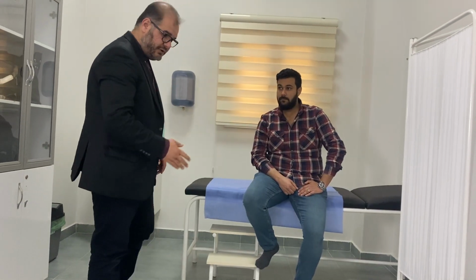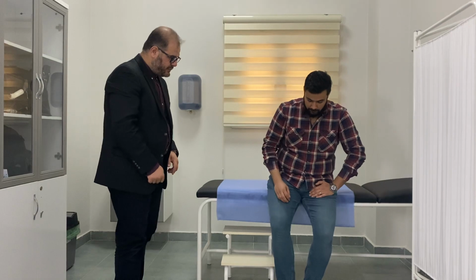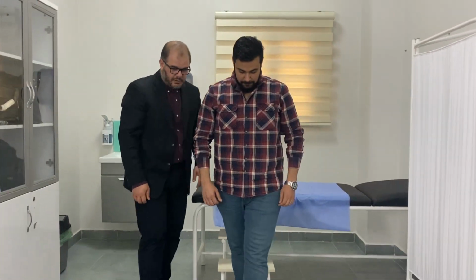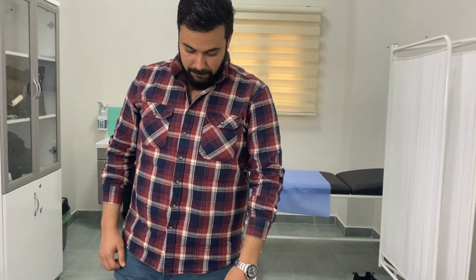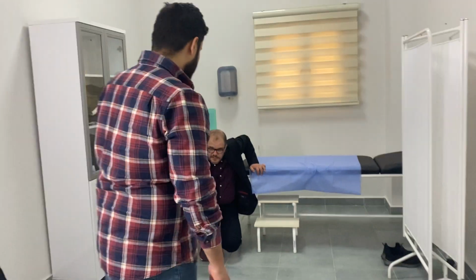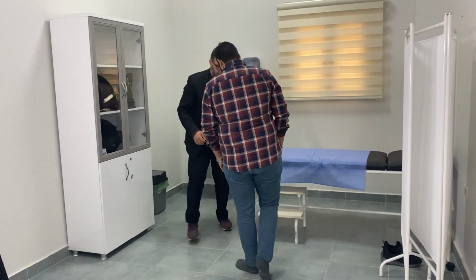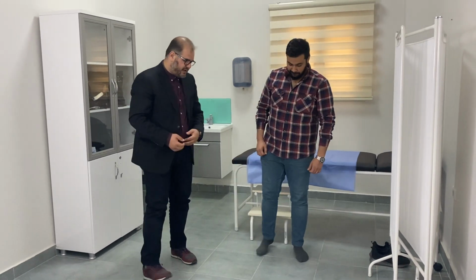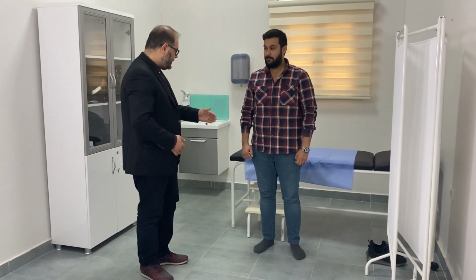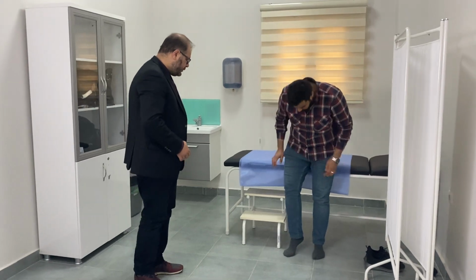Mr. Muhammad, do you mind making a few steps for me? Okay, come back to me. The patient is ambulating steadily. He doesn't have any abnormal gait. Okay, Mr. Muhammad, can you please sit on the trolley?